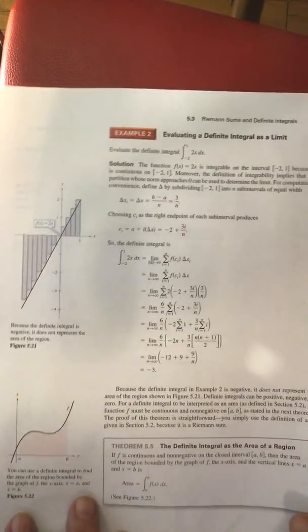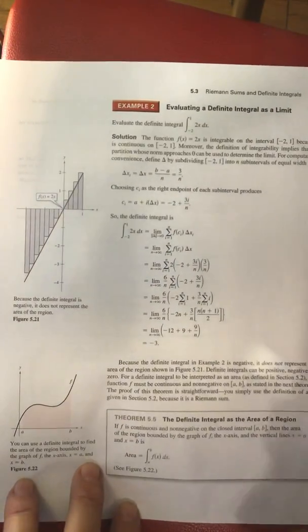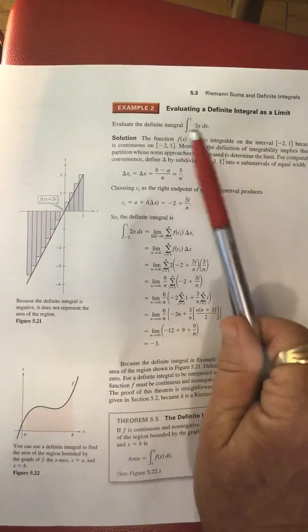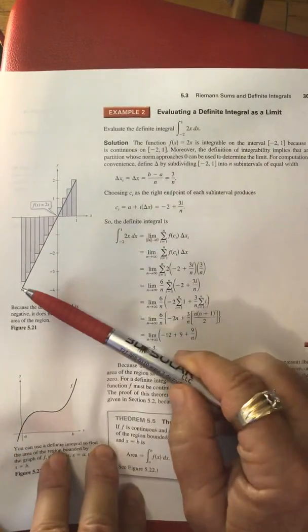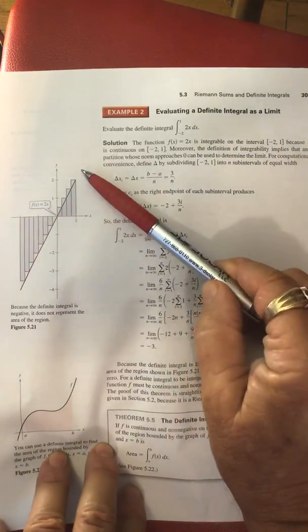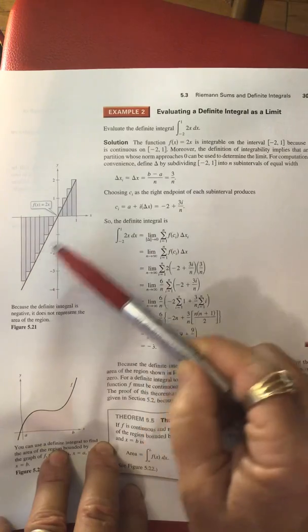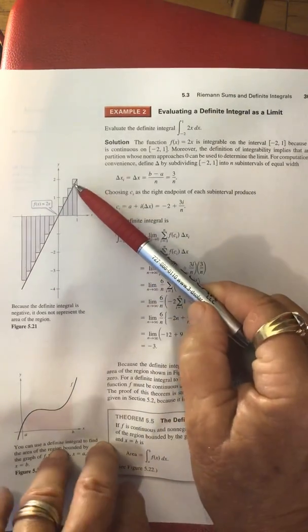We should do this first. Here's evaluate this definite integral: the integral from -2 to 2 of 2x dx. y equals 2x is that line from -2 to 2. So (-2, -4) and (2, 4) are the endpoints of that line segment.